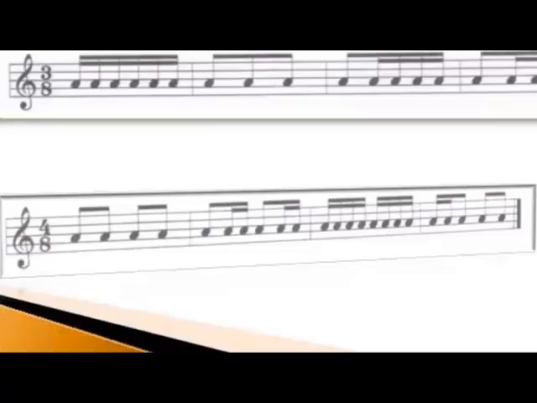So when you're in quadruple time, what you can do is you can divide the measure in half and have half of your measure grouped together and then the other half of your measure grouped together. And that's what this last example is showing you.